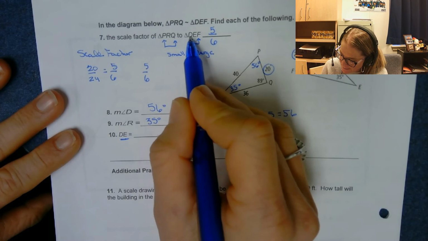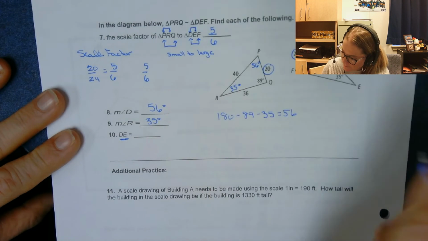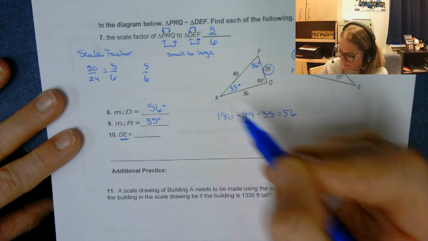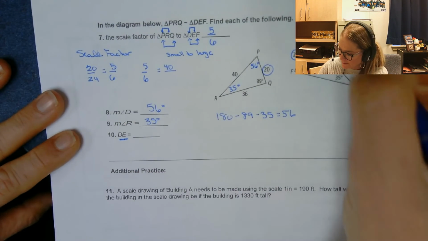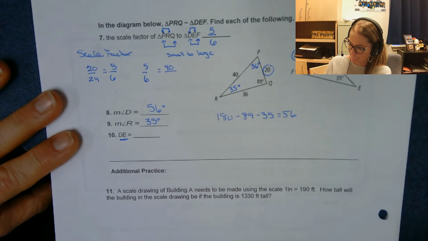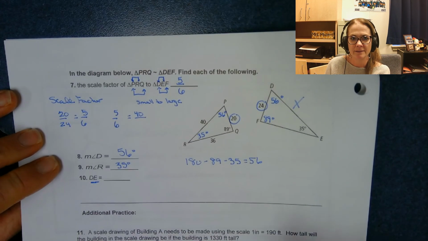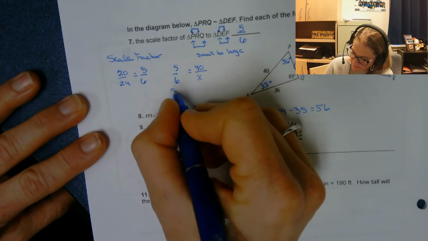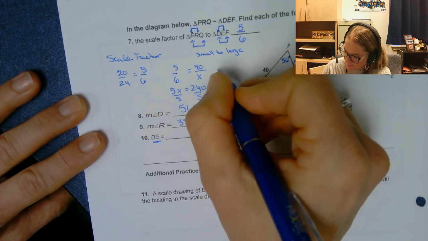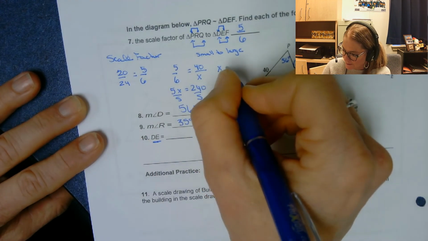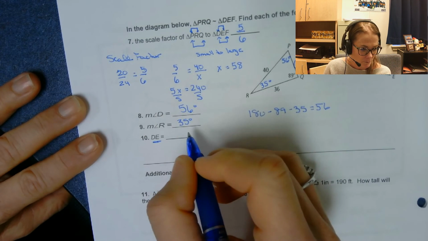Okay, so DE is the larger here, so we'll just do 5 over 6. DE is going to correspond to PR, and PR is 40. That's going to be 40, and this is going to be DE. I'm going to put an X there because that's just easier than writing DE, so hope that's okay. I'm just going to fill that blank with an X. All right, so cross multiply, 5x equals 240. Divide by 5, and x, which is DE, is going to be equal to 58.